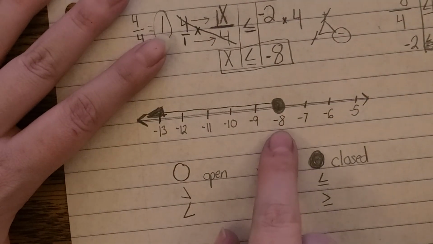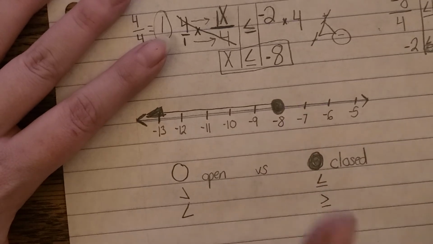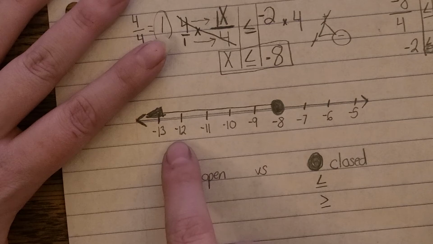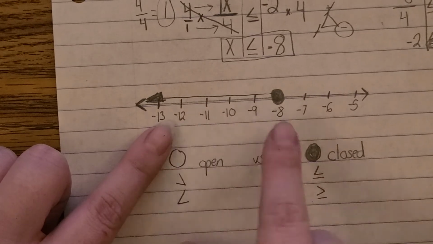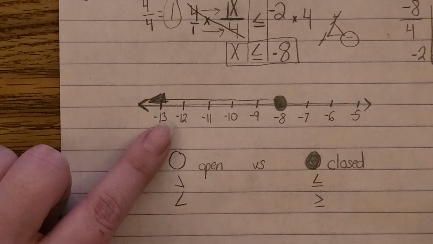I had a lot of people get confused because this is negative 8 and this is a 12. 12 is bigger than 8. Not when they're negative. Remember, I would rather owe somebody $8 than owe them 12. This is a smaller amount of money. That means I have even less money in my pocket. Farther to the left on a number line, the smaller the number gets.